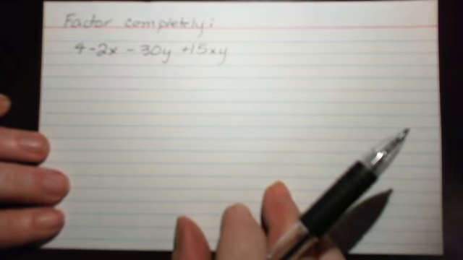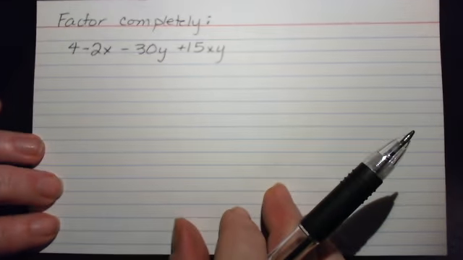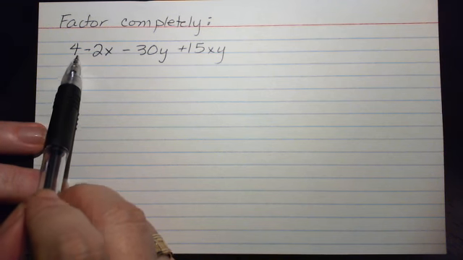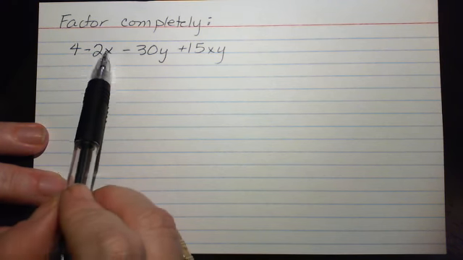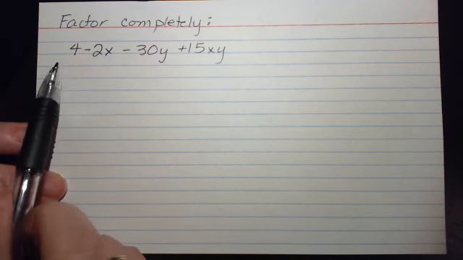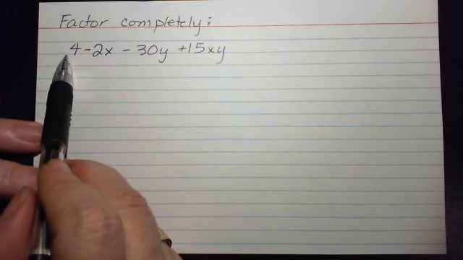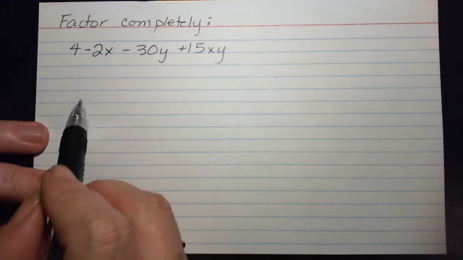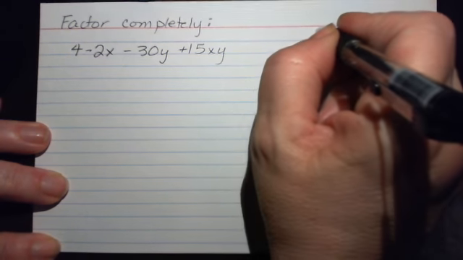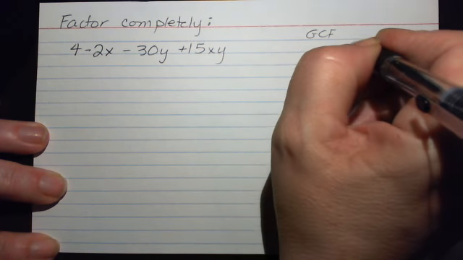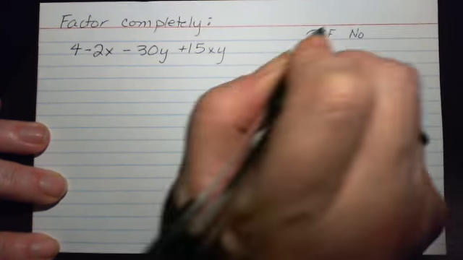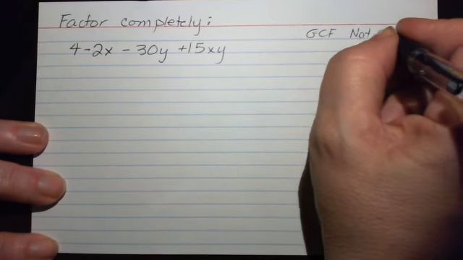Okay, let's look at another factoring problem here. The instructions say factor completely, and it's a good idea, remember, to count the terms. So how many terms do we have here? 1, 2, 3, 4 terms. And do all 4 terms have a greatest common factor? That's what we check for first. Do we have a greatest common factor? No, not for all 4 terms.